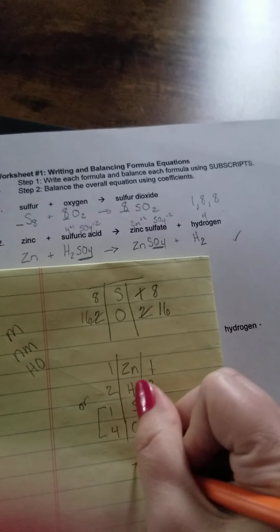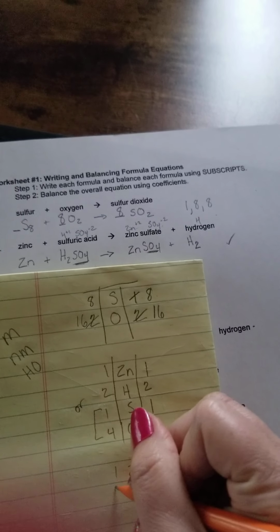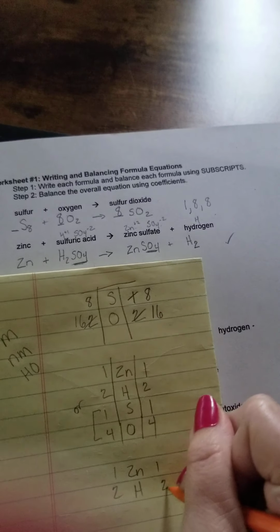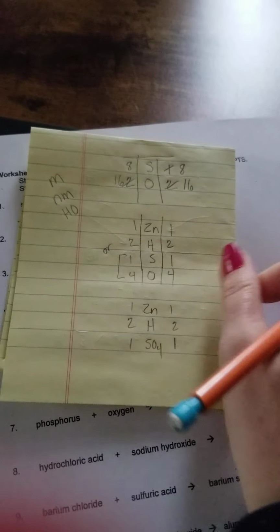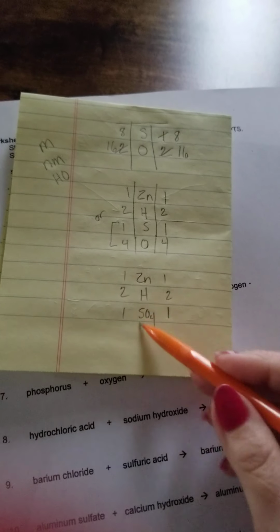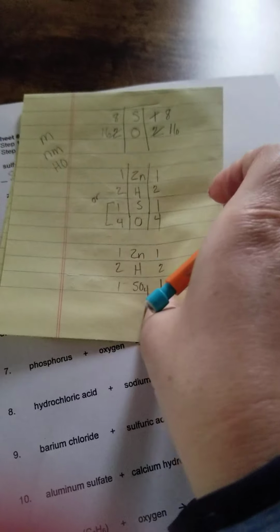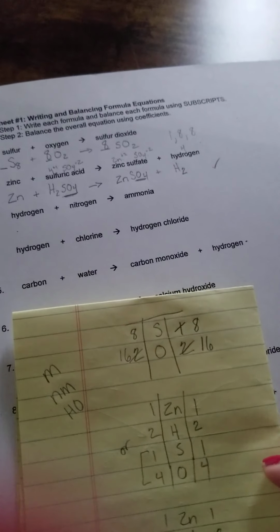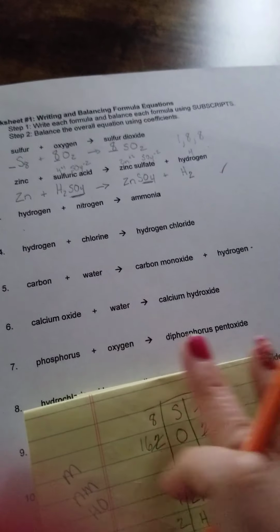So what our chart would look like then is 1 zinc on both sides, 2 hydrogens on both sides, and 1 sulfate on both sides. Okay, that seems to make it a little bit easier for some people. Some people hate it, don't ever want to do it, but for a good number of people, being able to see this together as one team actually makes their lives a little bit easier. Okay, let's go ahead and try one or two more.